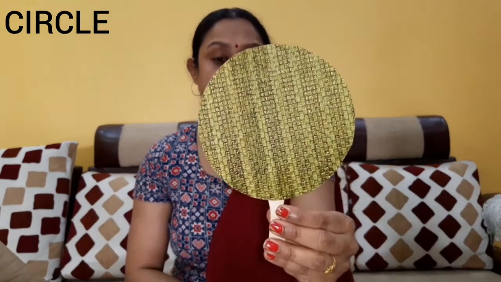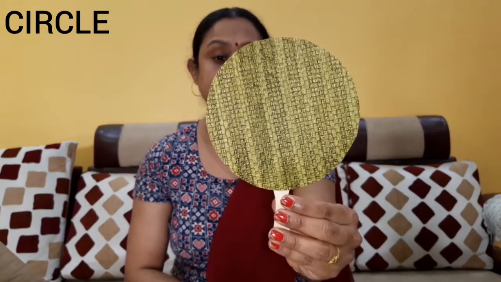This is a circle shape. Which shape is this? Children, please repeat after me. Circle shape. It goes round and round and it has no sides, no corners. So which shape is this? Circle. Children, please show me these two fingers and draw a big circle in the air. Start. Round and round, round and round. So this is a circle shape.